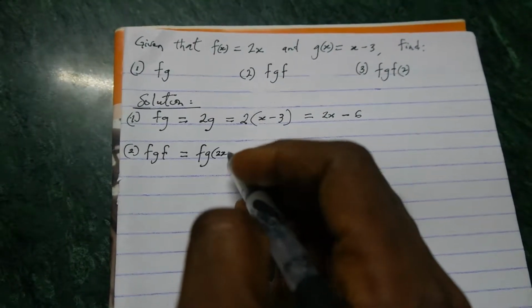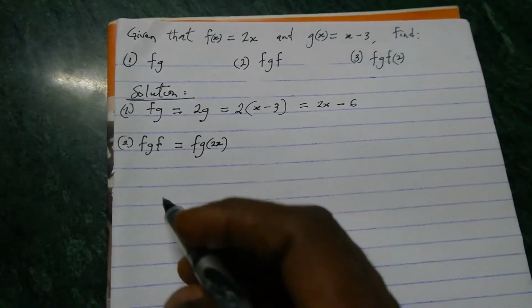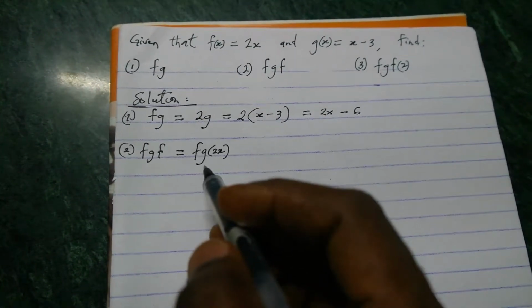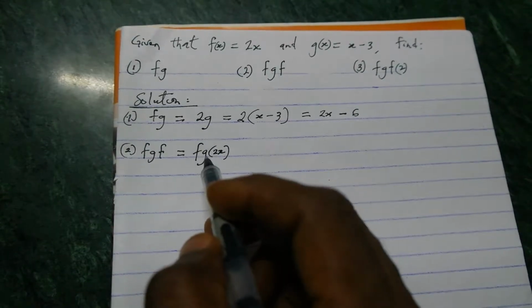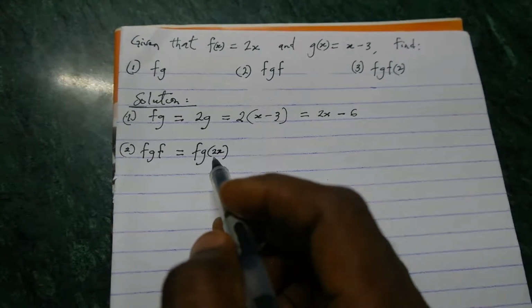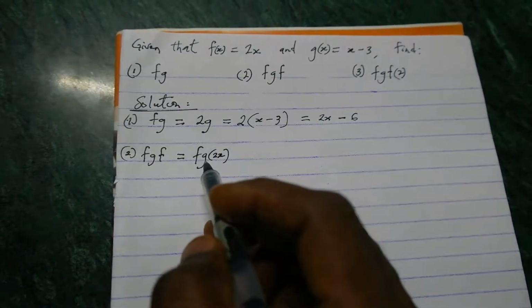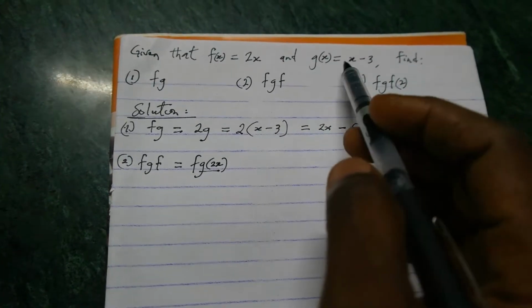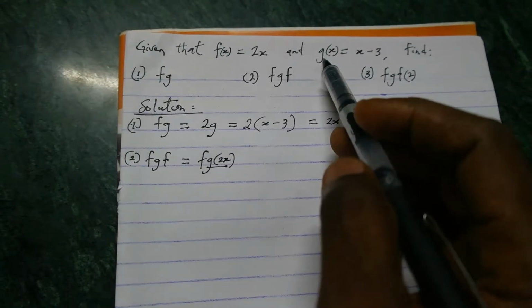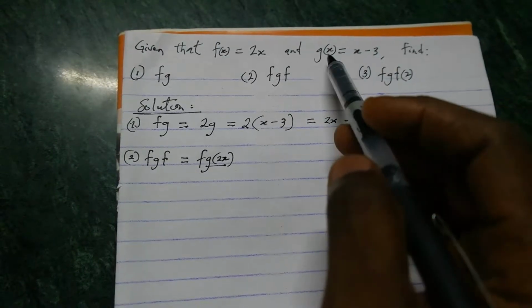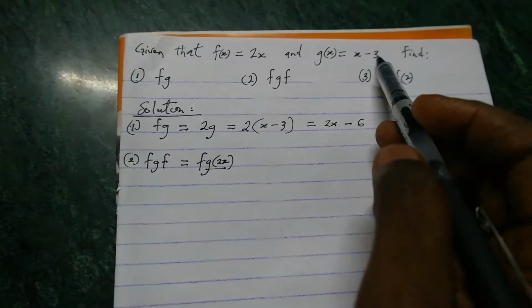So we have 2x in brackets. So from here, we have g of 2x. We're going to apply function g, where g of x is x minus 3.